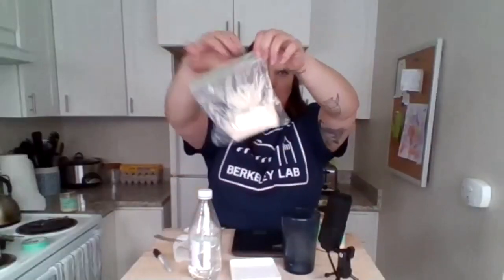Mariah, what do you do with the rest of your starter that you did not put in your jar? Yep, so I have a bunch of starter left over that I put in a baggie, and you can do lots with this. You can bake with it. You can make sourdough pancakes, which is really yummy. You can make bread. You can make lots of different things with it.